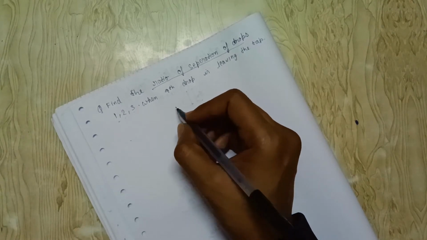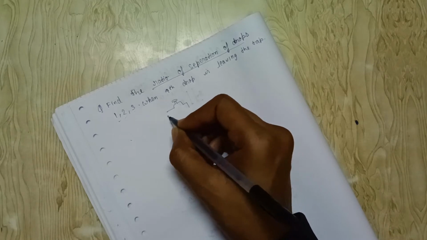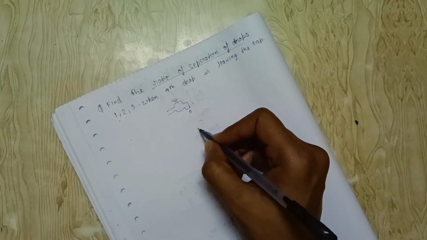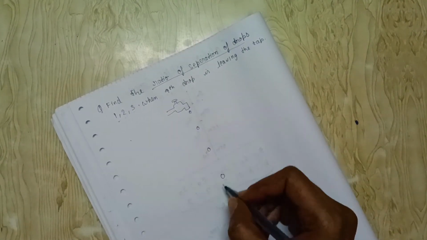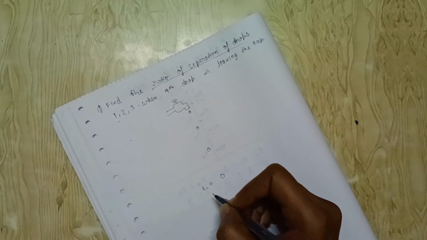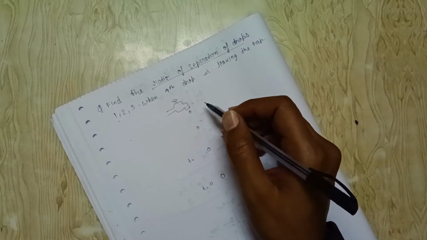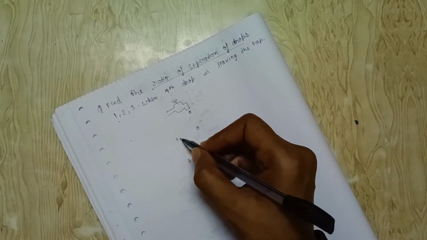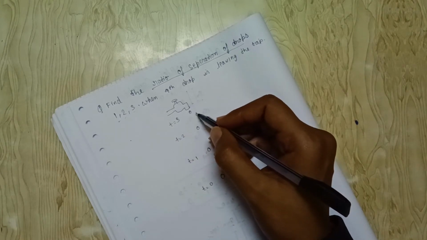So let's draw the tap first. Just take a first drop, then second drop, third drop, and fourth drop. This is the t equals 0 scenario. This question was actually asked in JEE, previous year. So t equals 1 second, t equals 2 seconds, and this is t equals 3 seconds. This is where the fourth drop is leaving.